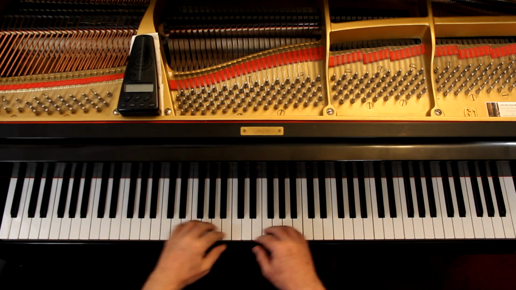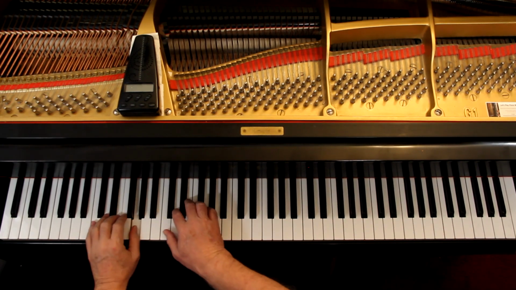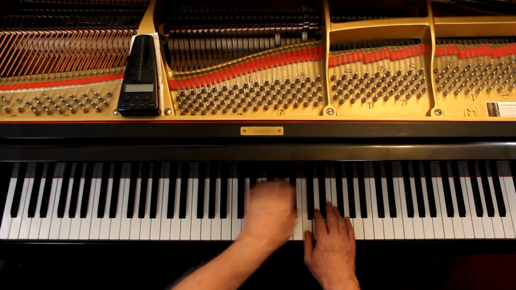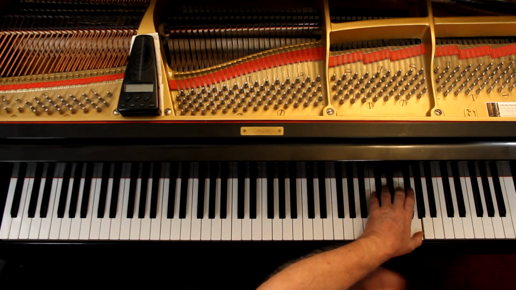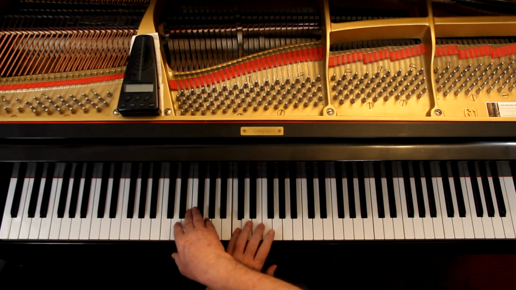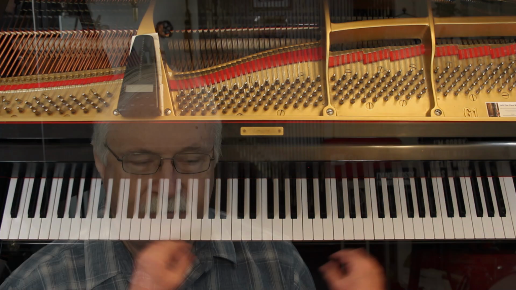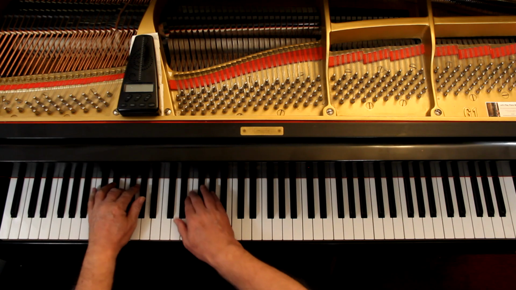So, forget the music, just here. Just start anywhere you want. Generally, when you're crossing like that, you'll cross over. Sometimes I go under. It's whichever is more convenient. But most of the time, you're going to cross over when you're crossing hands. And that's all you're doing. You're just playing these chords.